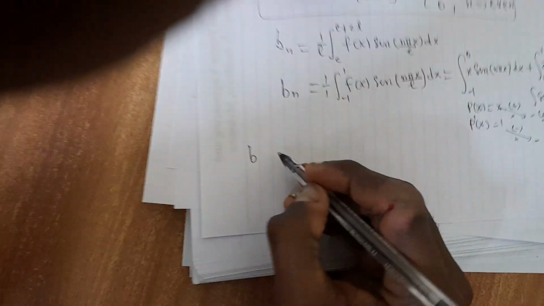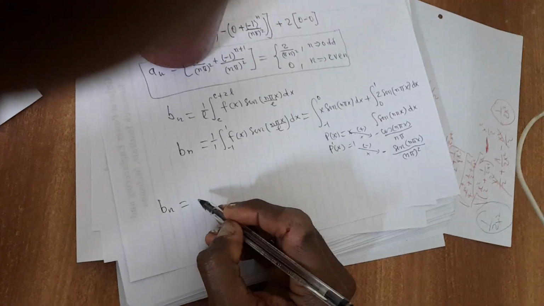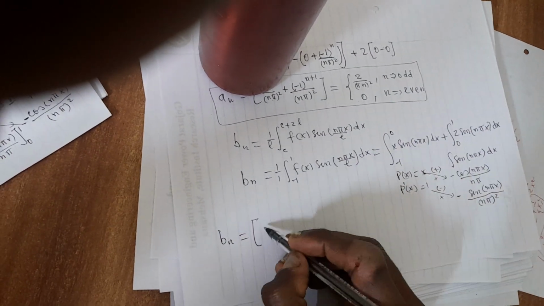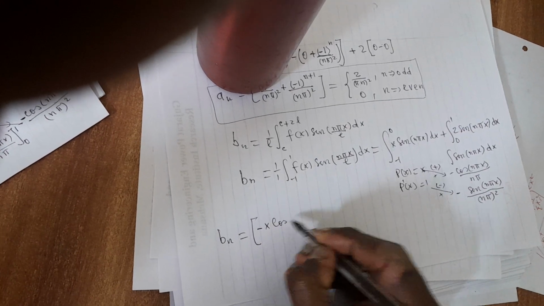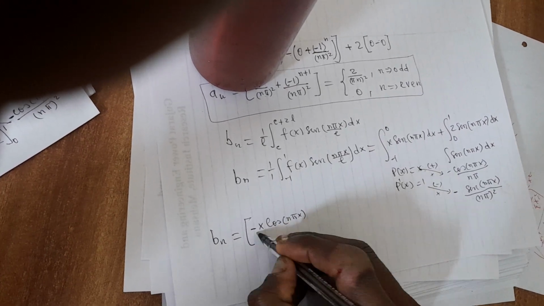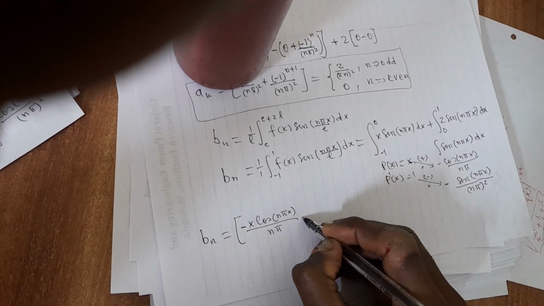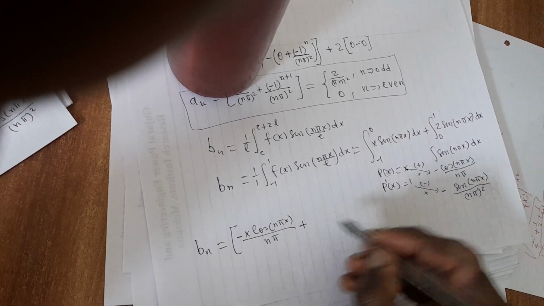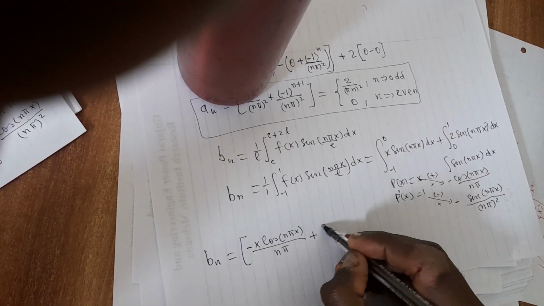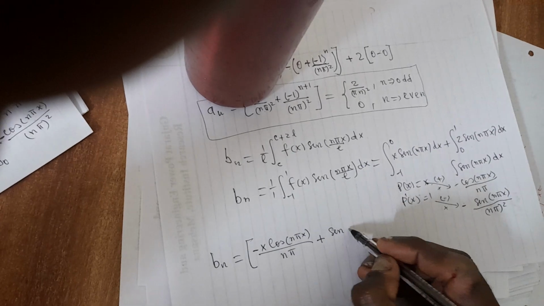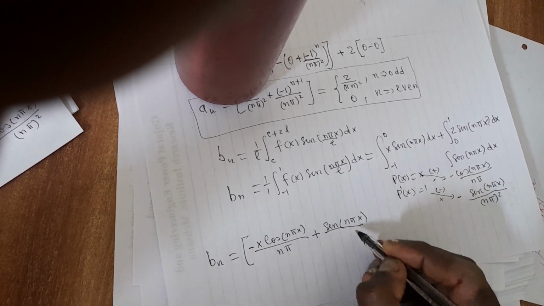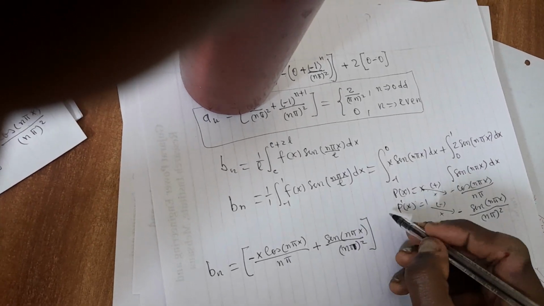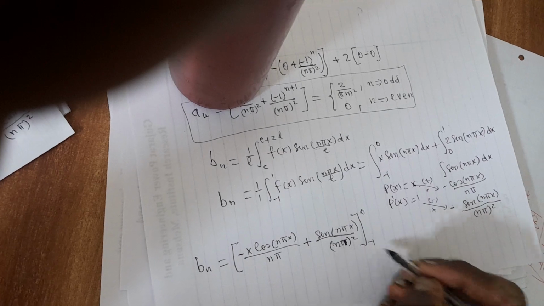It means that bn will be equal to minus x cos of n pi x, all upon n pi. Then minus times minus is positive, and you get sine of n pi x upon n pi square, and this is between 0 and minus 1.